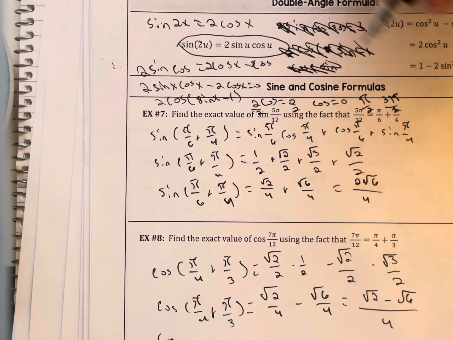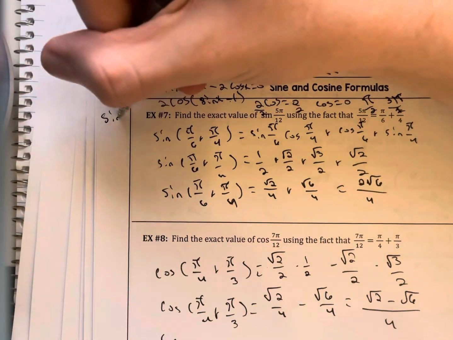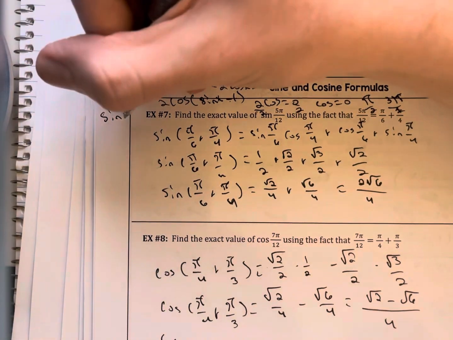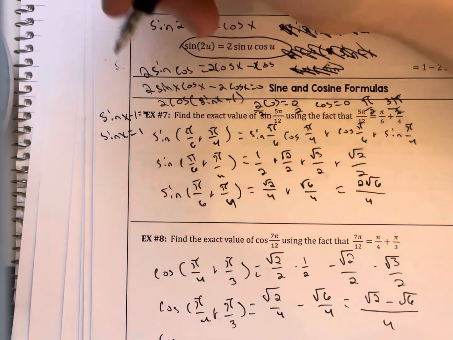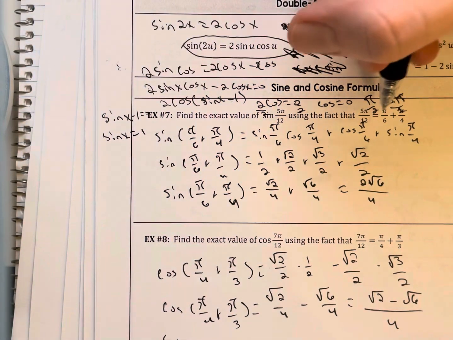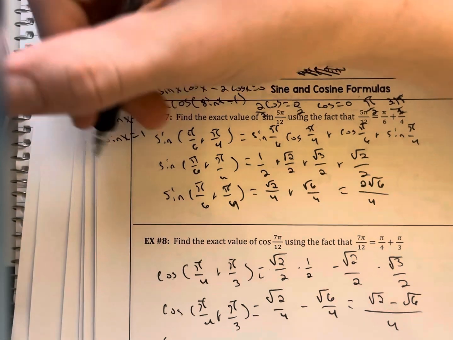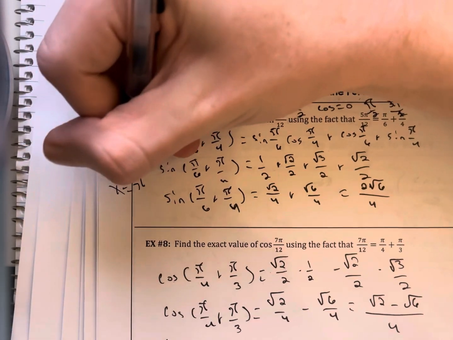So that's one of our answers. And then let's go back to this, where sine x minus 1 equals 0. Where is sine of x equal to 1? Well, that's also 3 pi over 2 and pi over 2. So our answers would just be x equals pi over 2, x equals pi over 3.